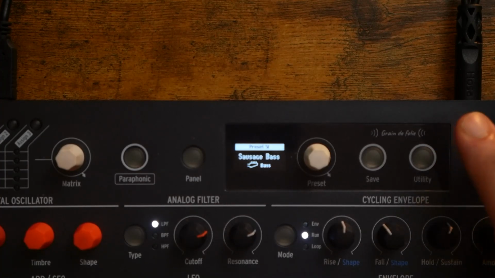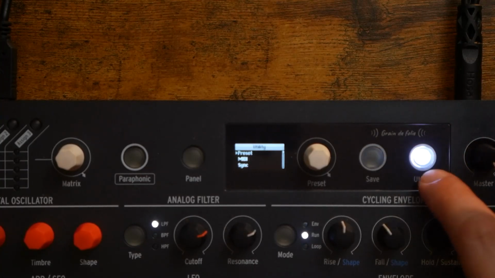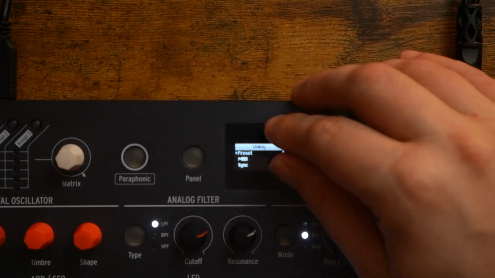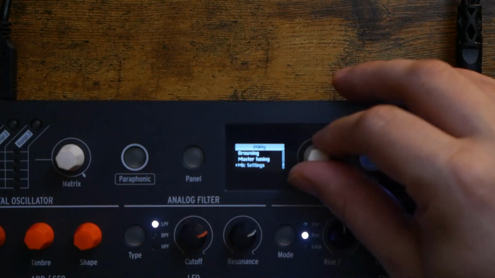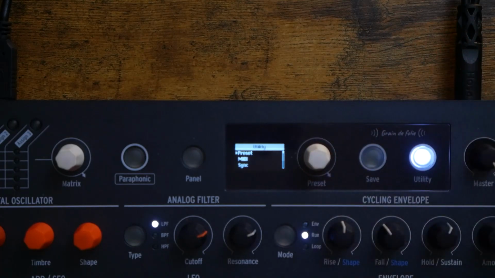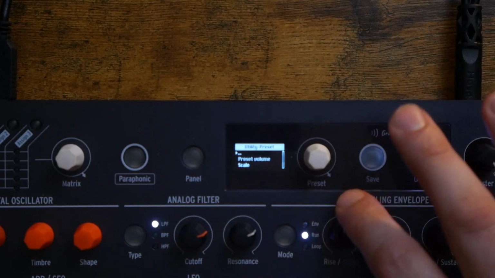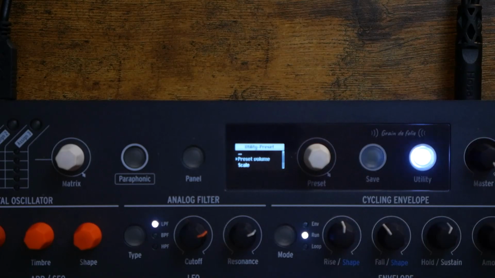So to get there, we need to access the utility menu. So let's go ahead and click on utility. And now, as you can see, hopefully we have preset, MIDI, sync, a whole bunch of different options here. We're going to go to preset. So we just click in the preset knob. Now we have the preset menu.